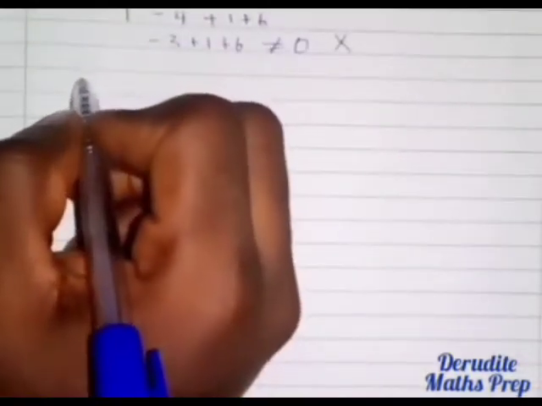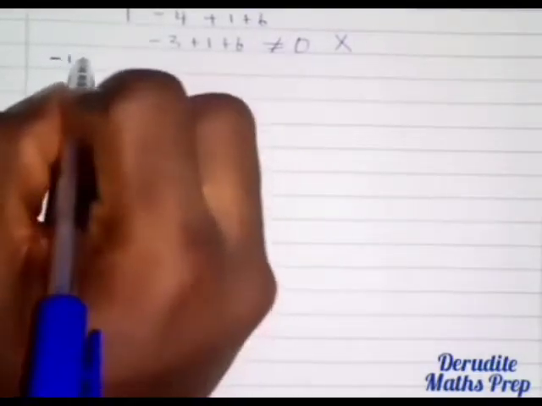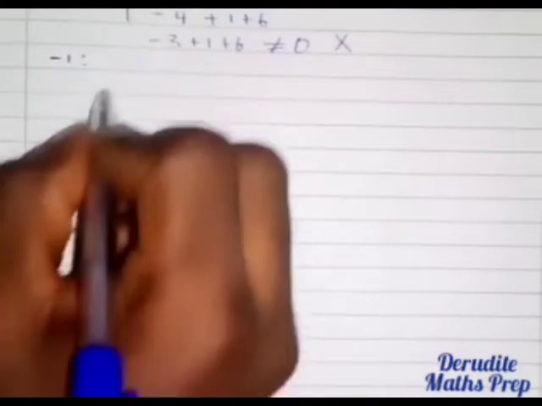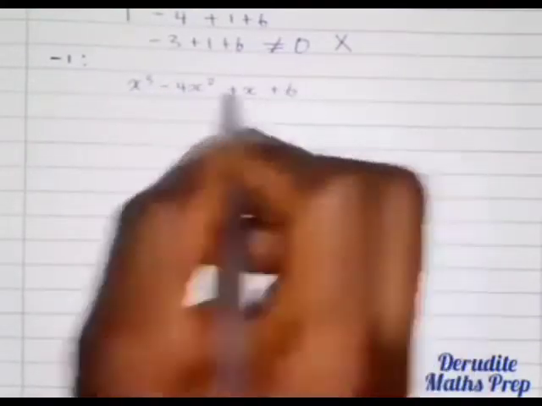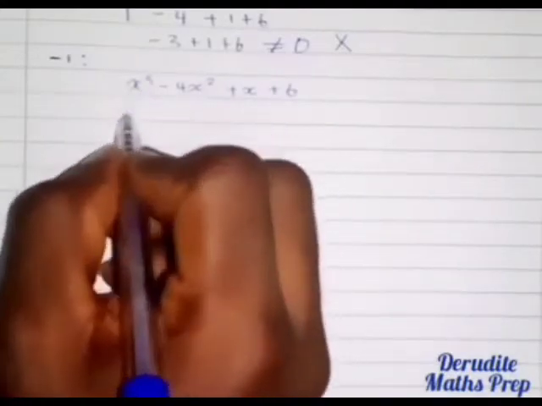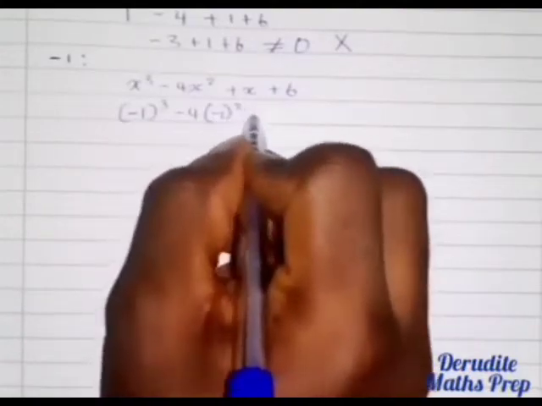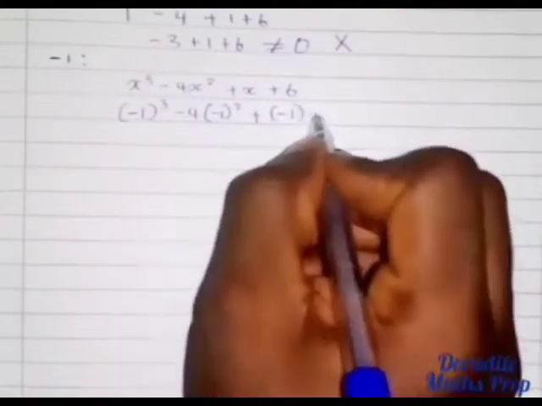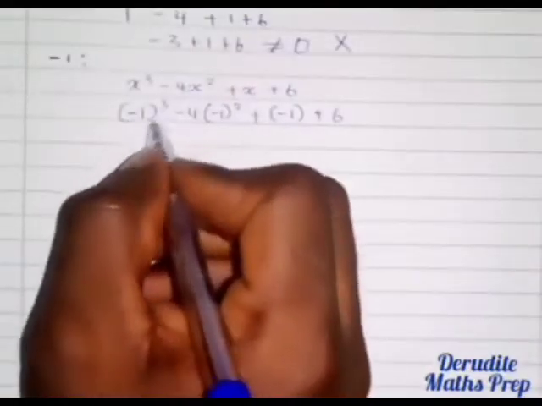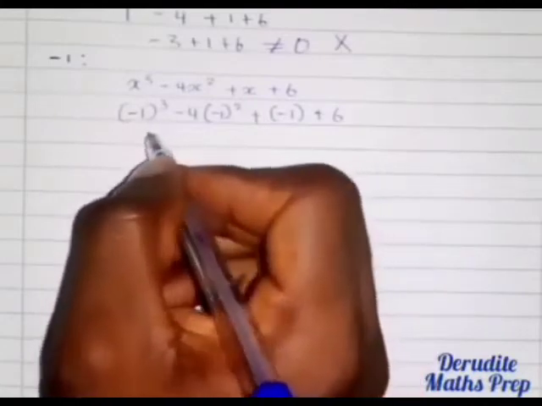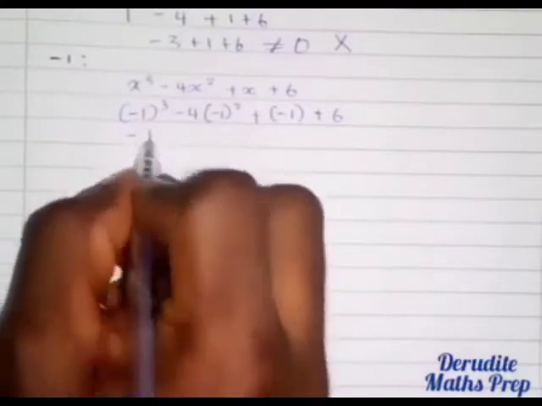Now that we've seen that positive 1 is not a root of the equation, let us use negative 1. So putting x to be negative 1 in x cubed minus 4x squared plus x plus 6, wherever we see x we put minus 1. x cubed becomes minus 1 cubed, minus 4 times minus 1 squared, plus minus 1, plus, no x here, so we just write down the 6. Minus 1 cubed is the same thing as minus 1 times itself in 3 places. Minus 1 times minus 1 is plus 1, times another minus 1 is minus 1.